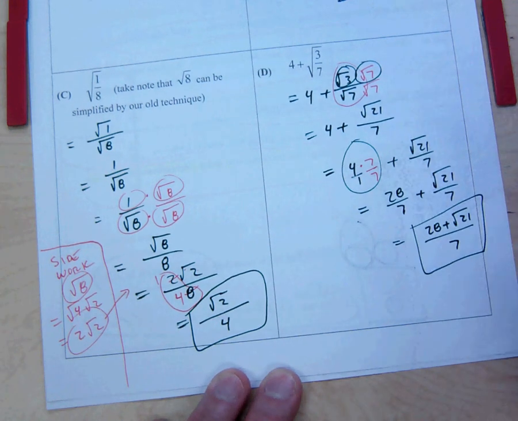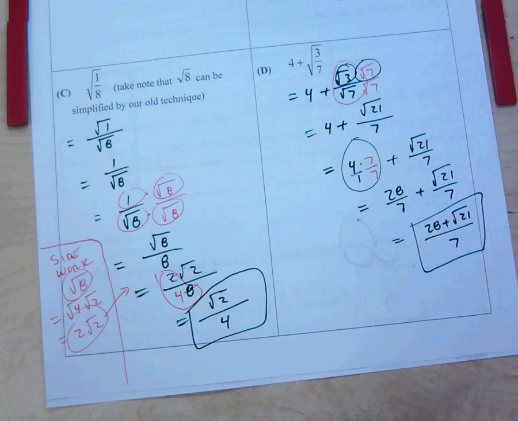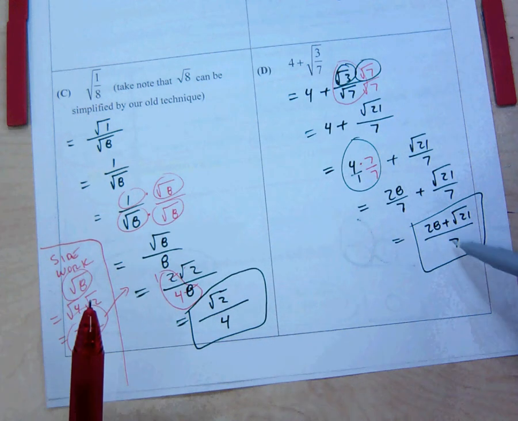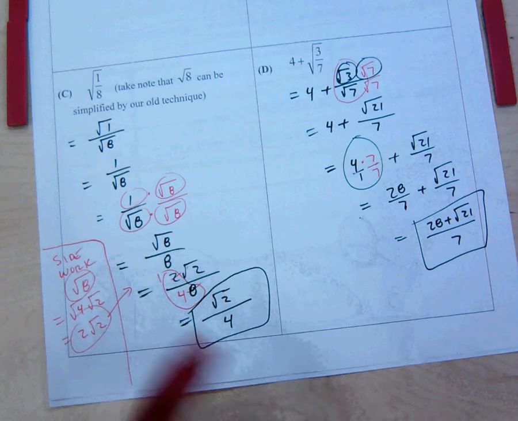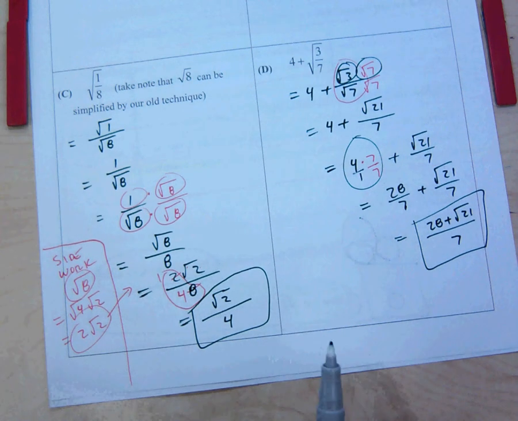What's your question, Adi? Can I reduce the 28 and 7 here? No. Why not? Because there's addition. You cannot reduce with an addition there.